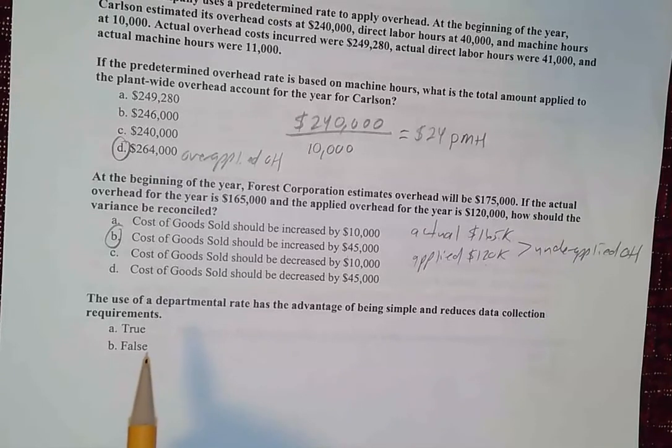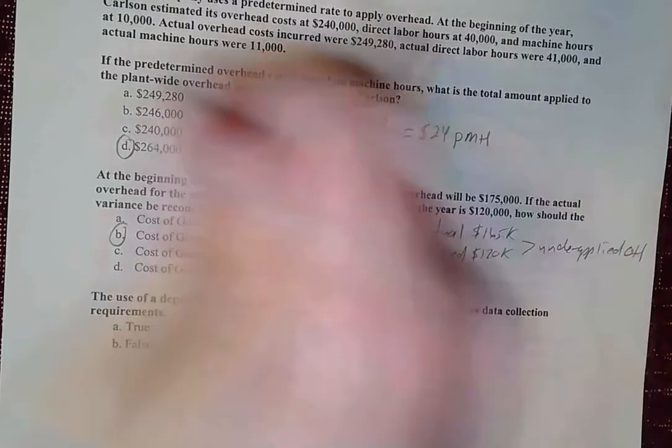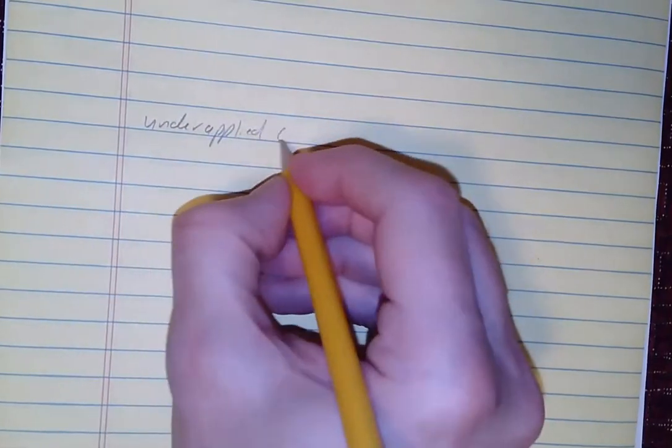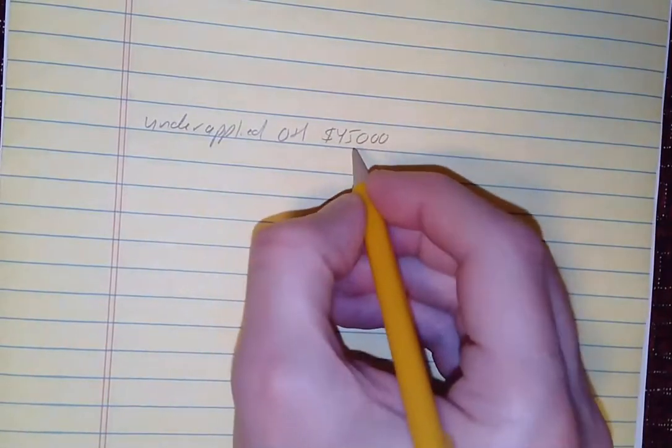It must go up. So in this case, let me just bring a piece of paper over here real quick. In this case, we have underapplied overhead of $45,000. Okay.